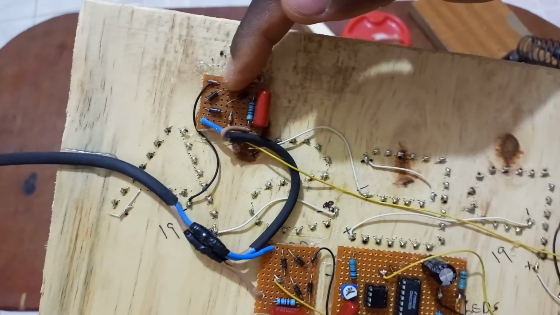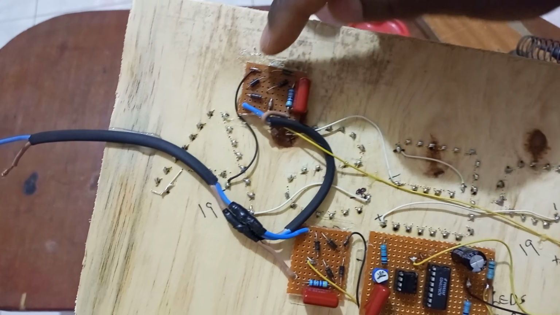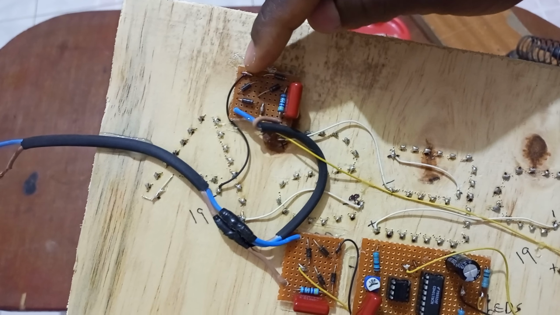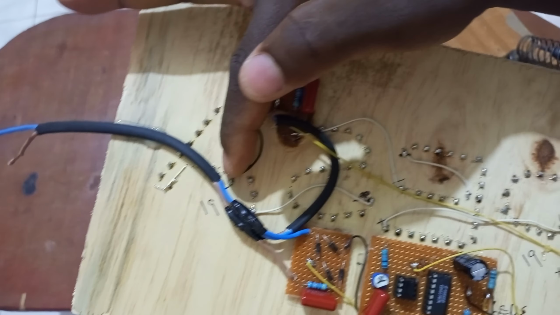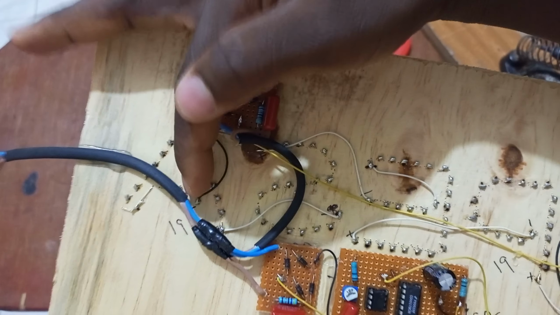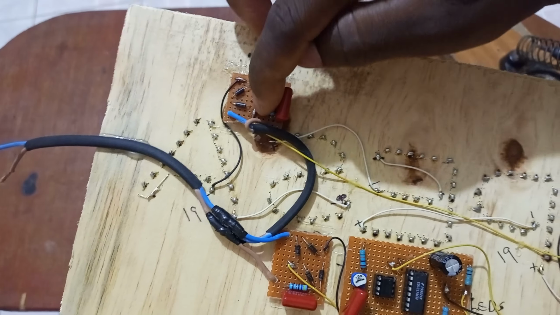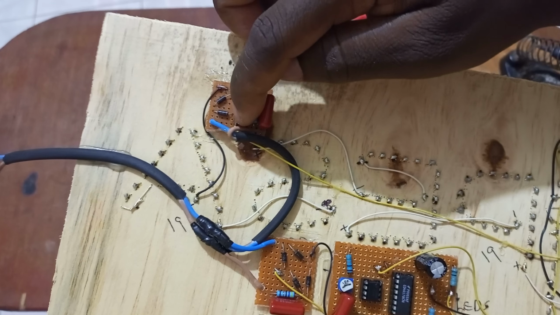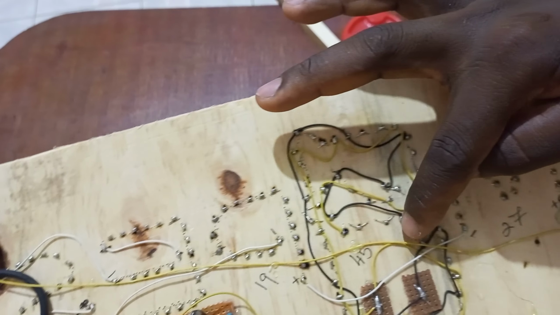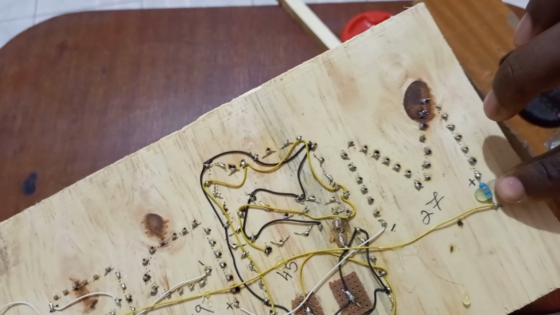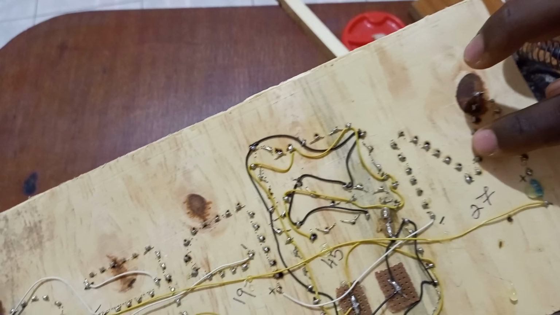This is the rectifier which is powering the white LEDs. This is its negative output. I brought it down here to the cathode of the letter A. This is the positive output, which is coming all the way with this yellow up to where we have the resistor, the anode of letter M.